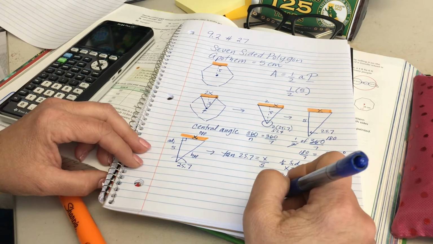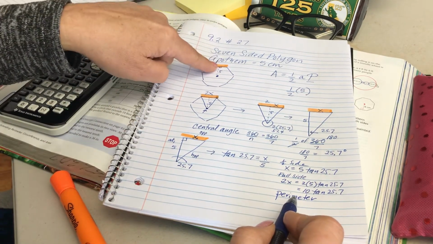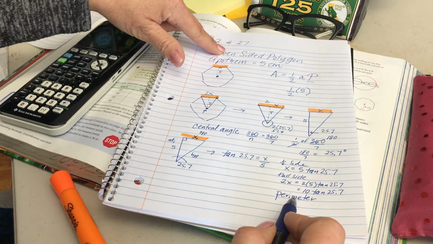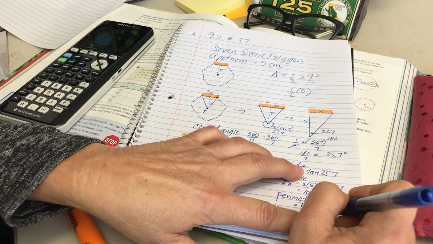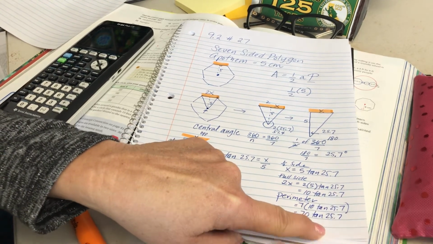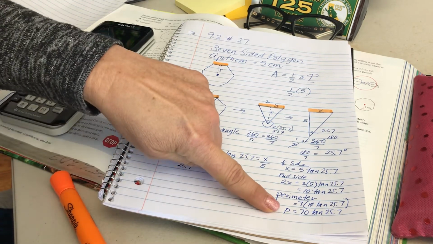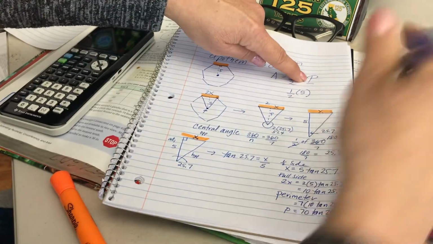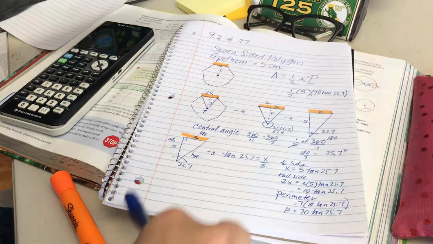Now, perimeter. Perimeter is the number of sides times the value of one side. I have 1, 2, 3, 4, 5, 6, 7 sides, and each side is this number, so I'm going to do 7 times 10 times the tangent of 25.7, which is 70 times the tangent of 25.7. This is your P. So if you take your P and go back up to your formula, area equals 1/2 times the apothem times the perimeter, times 70 tangent 25.7, you are going to get the right answer.